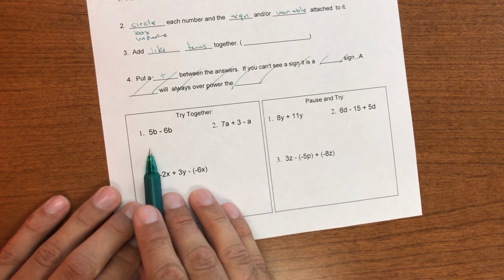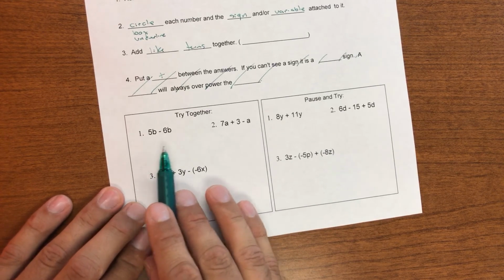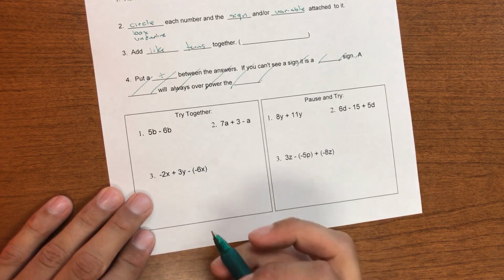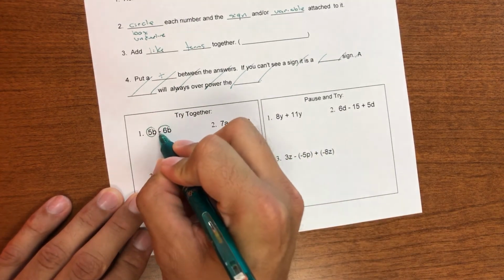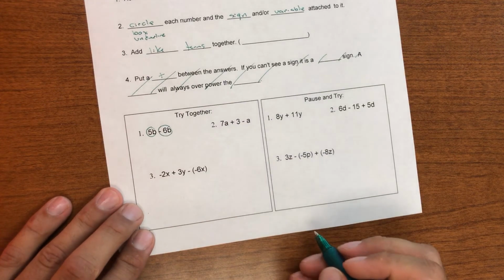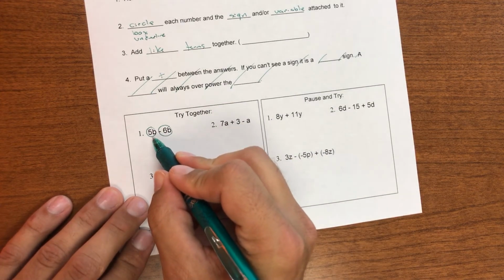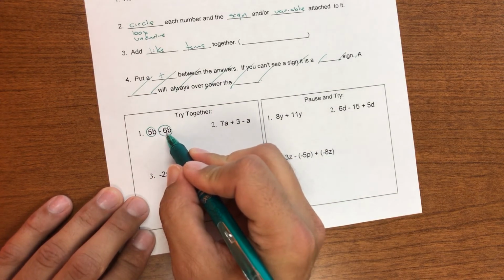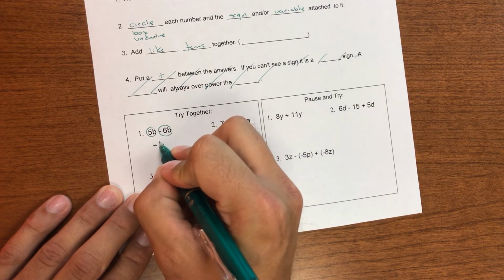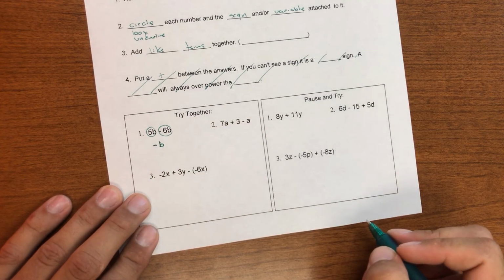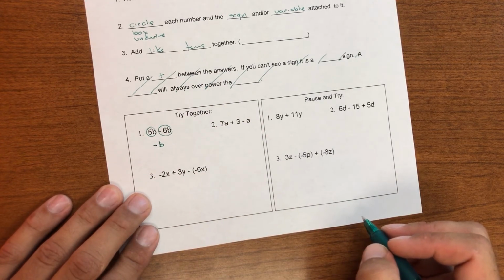Number 1, 5b minus 6b. Now I know there's only 2 things here, but let's follow our steps. I'm going to circle everything with a b. So I've got 5 b's right here, and I've got negative 6 b's right there. So I've got 5 positives, 6 negatives. So I've got more negatives. In fact, I've got 1 more negative than positive. So my answer is going to be a negative b, just negative 1b. But I don't like to write the 1, so we're just going to leave it like that.